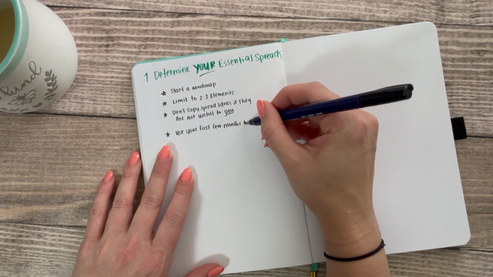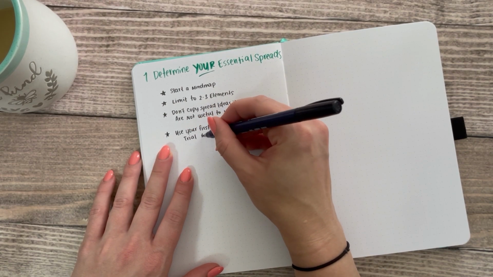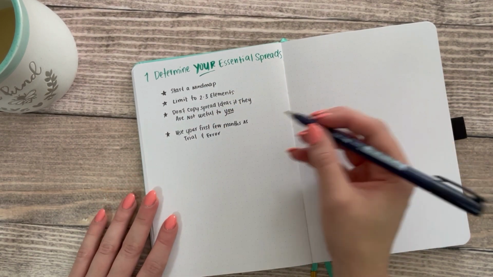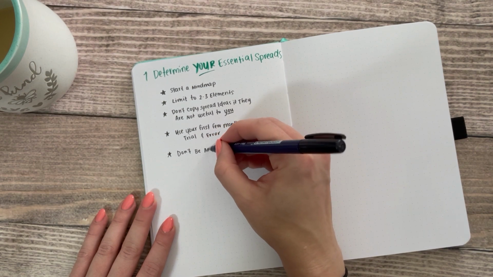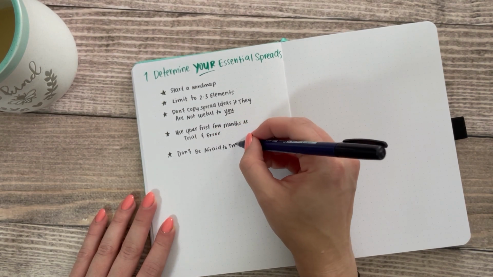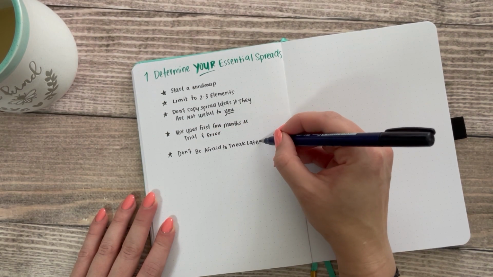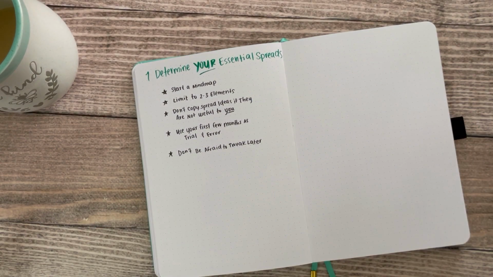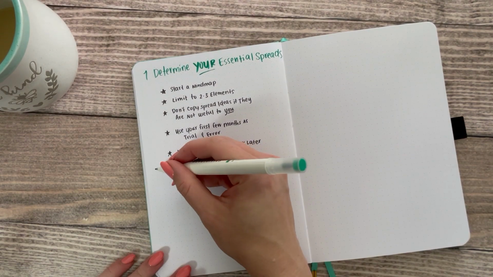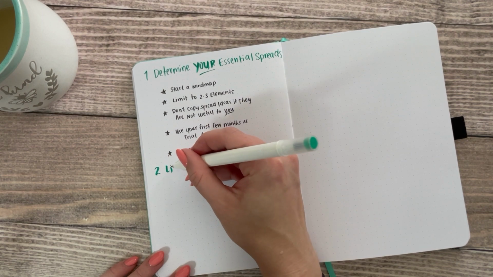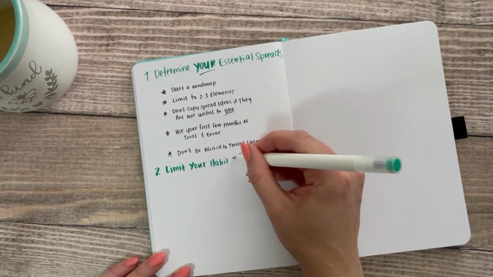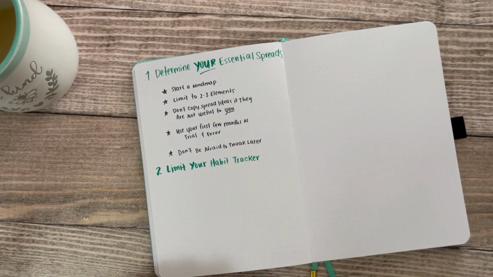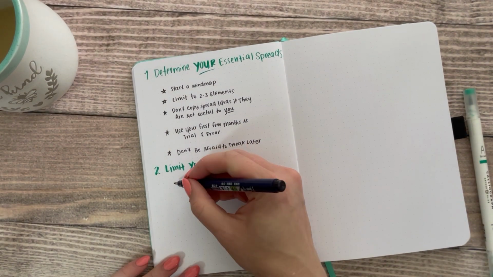If you don't own a home and you don't need to do home projects, maybe you don't include that spread, for example. And don't be afraid to use your first few months as trial and error and tweak those later on as you acquaint yourself with bullet journaling and learn more about what you need out of your bullet journal. So definitely be willing to adapt as you go along with your bullet journal.